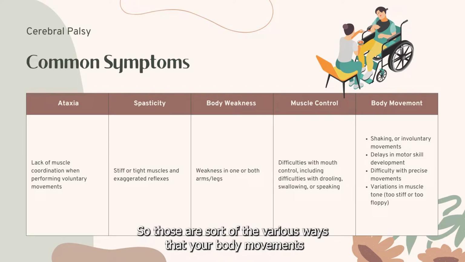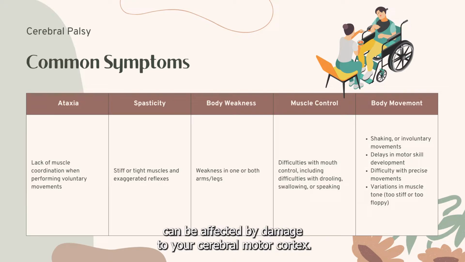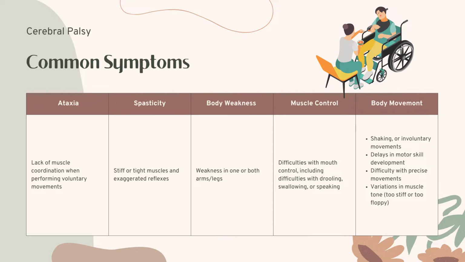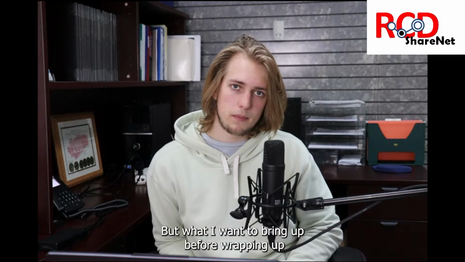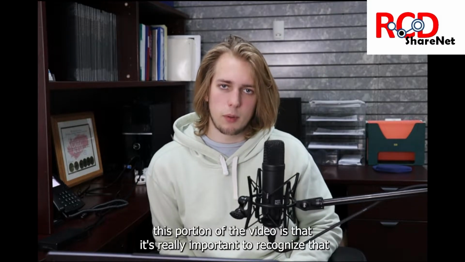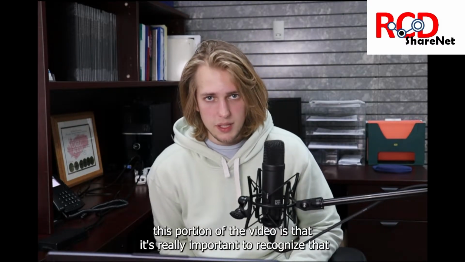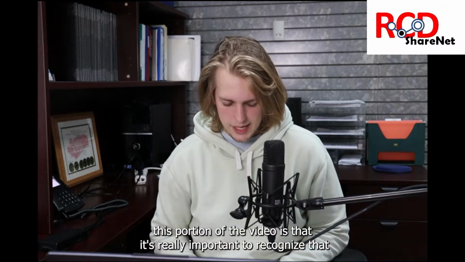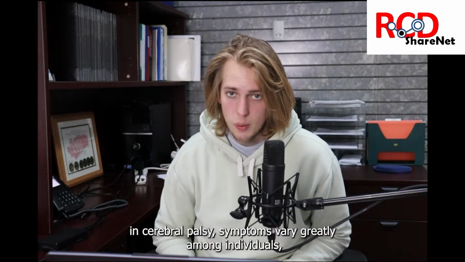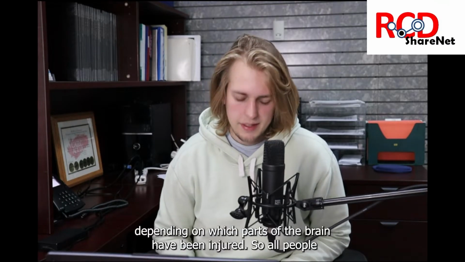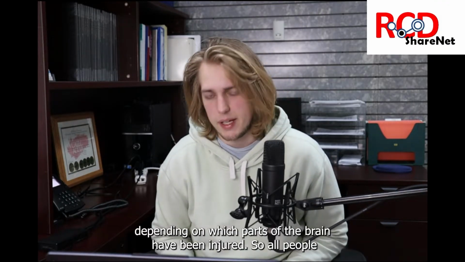So those are the various ways that your body movements can be affected by damage to your cerebral motor cortex. But before wrapping up this portion of the video, it's really important to recognize that in cerebral palsy, symptoms vary greatly among individuals depending on which parts of the brain have been injured.